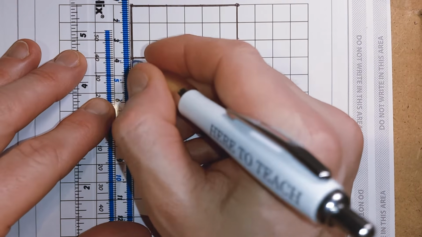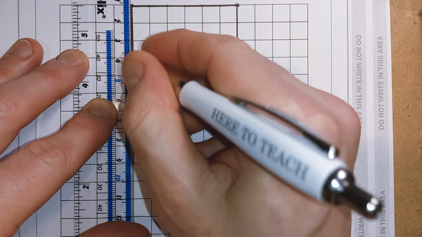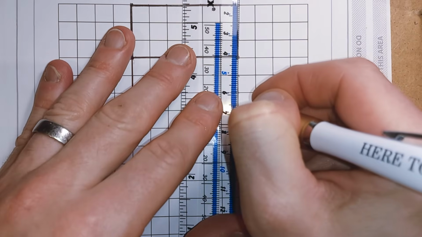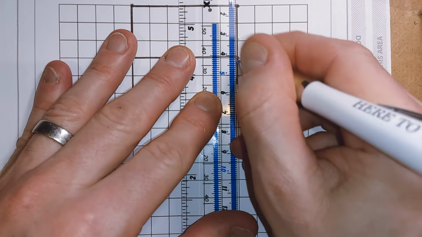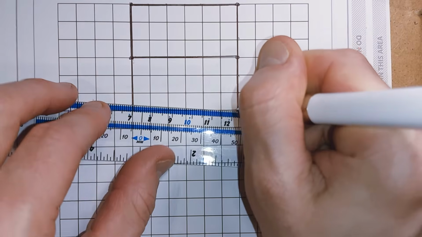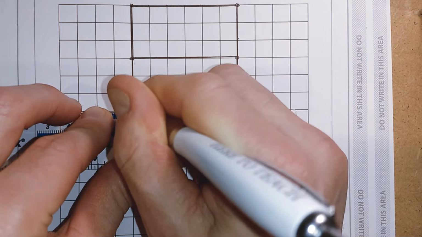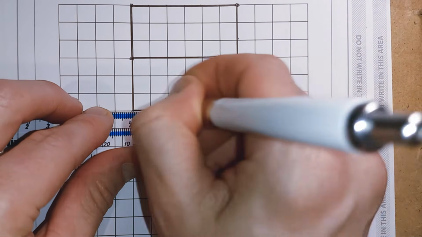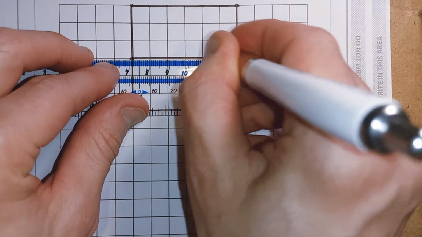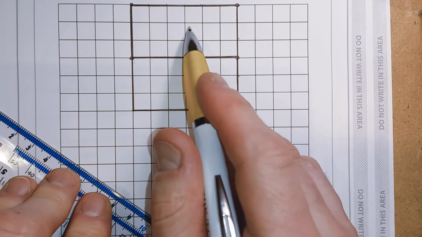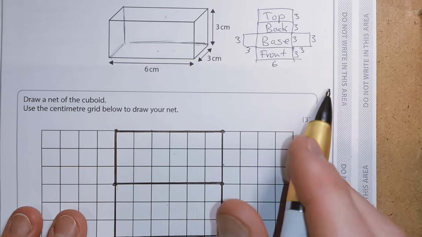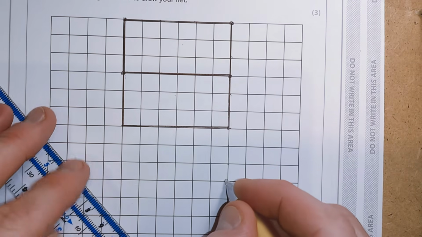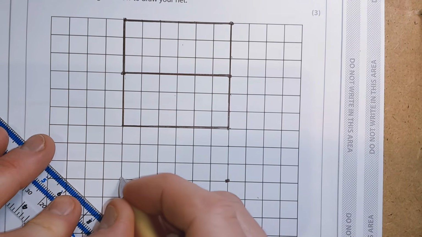Then we need these other 1, 2, 3. And 1, 2, 3. Okay, so I'm just doing this for you so you can see it better. Right, so we've got 1 rectangle, 2 rectangles. If we look back at the sketch, I needed 4 of these. So 1, 2, 3, and 1, 2, 3.